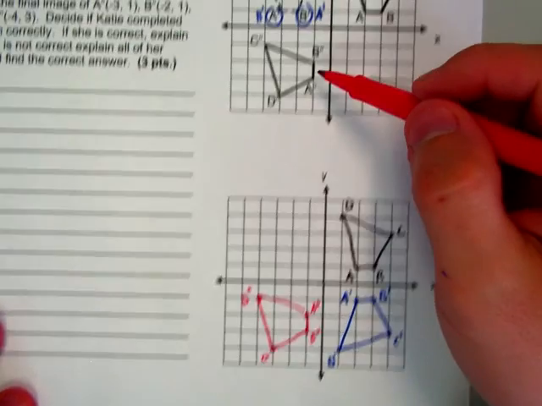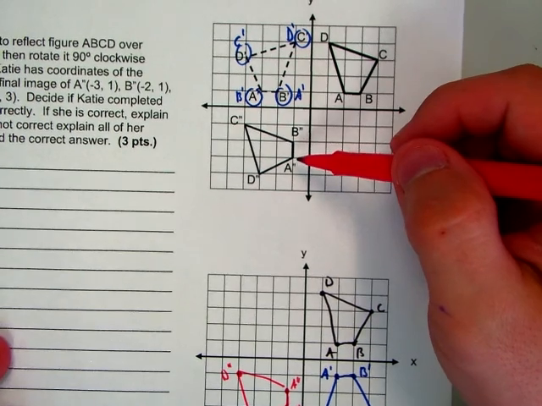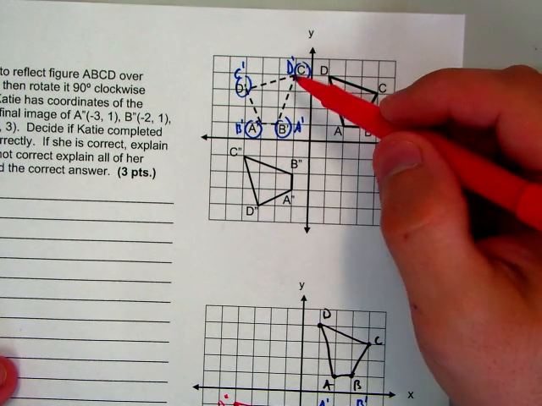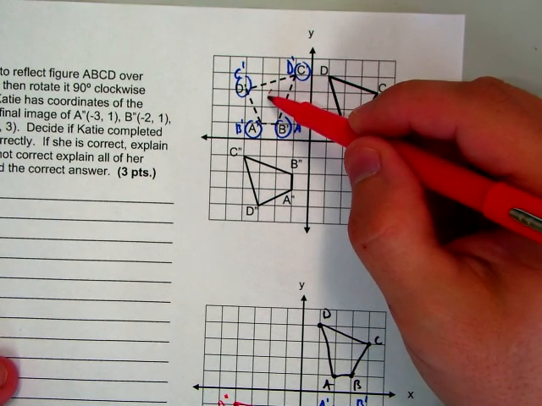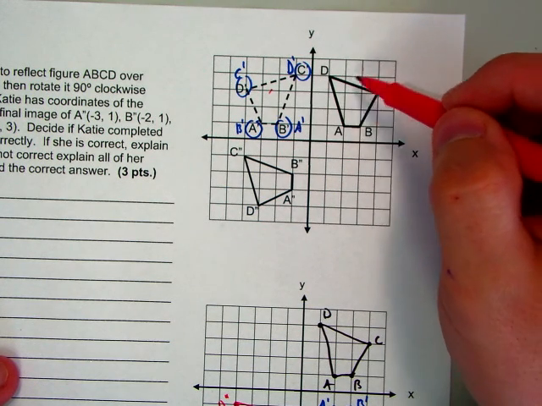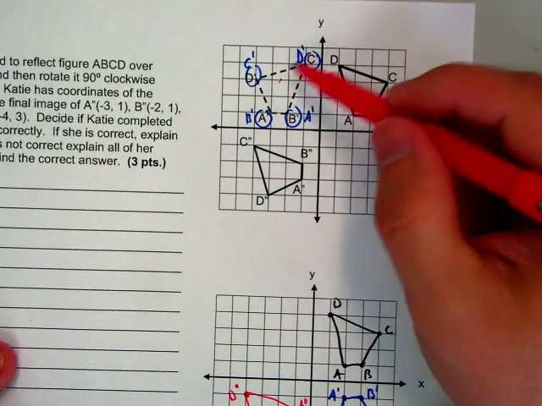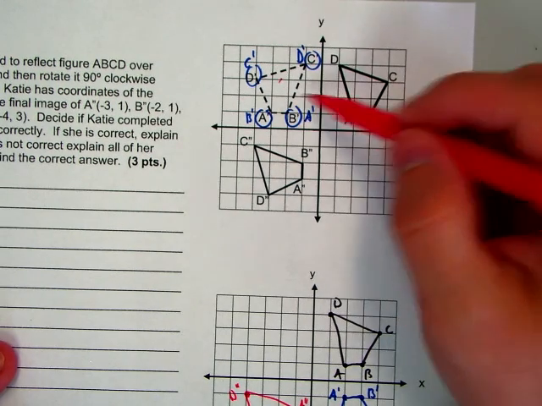So now she has her answer down in this area, which is weird because she reflected over the wrong axis. So what she should have done is, if she rotated this correctly, it should have been back on top of this figure here. So she not only reflected it wrong, she rotated it wrong as well.